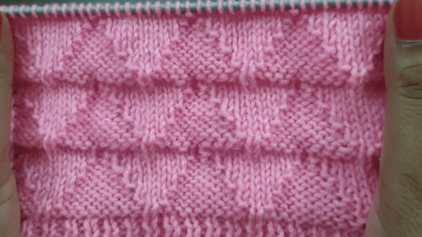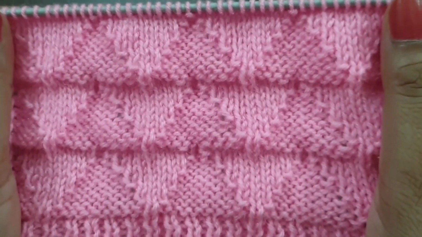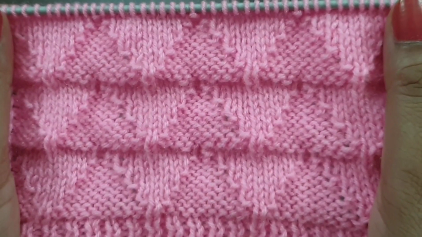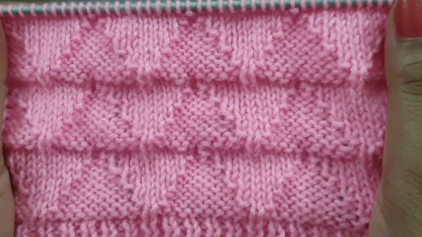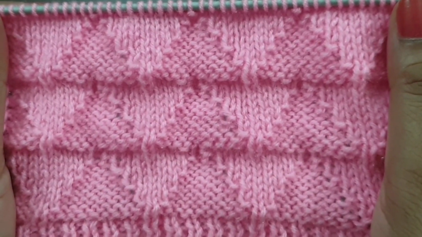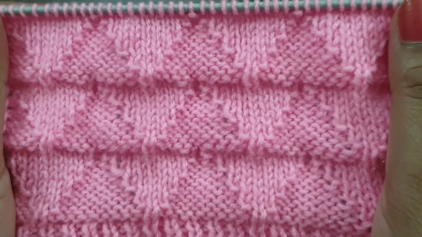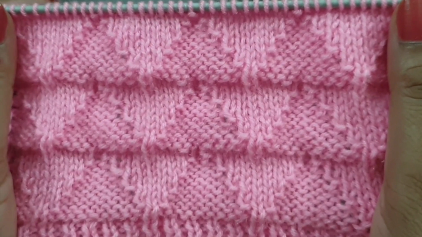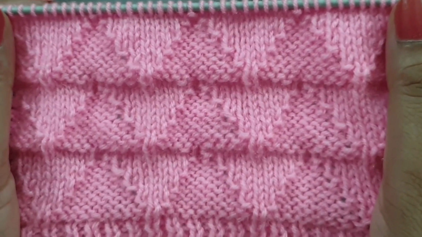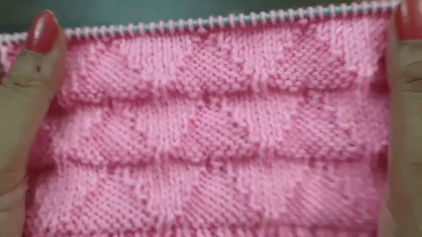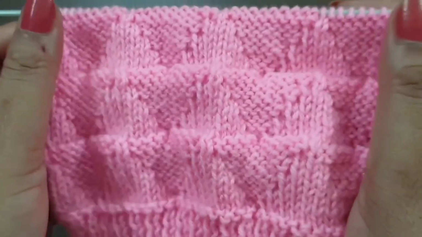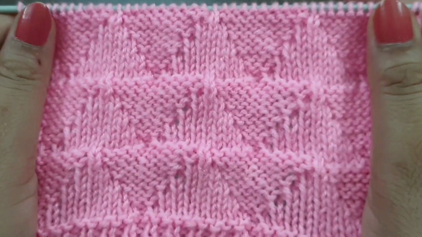Today we learn about a so beautiful and so elegant, different type of knitting pattern. You can apply this pattern in any kind of project, like ladies cardigan, ladies jacket, gents half sweater, full sweater, baby sweater, muffler and shawl and stole. So this pattern looks like this from the right side and looks like this from the back side.